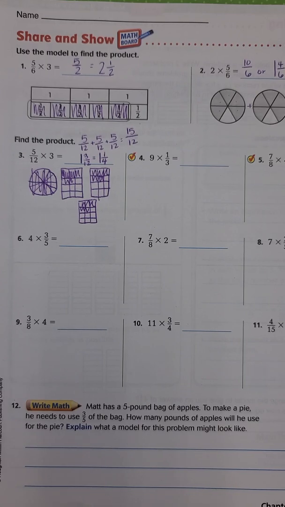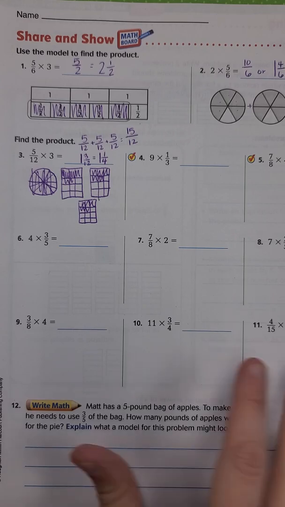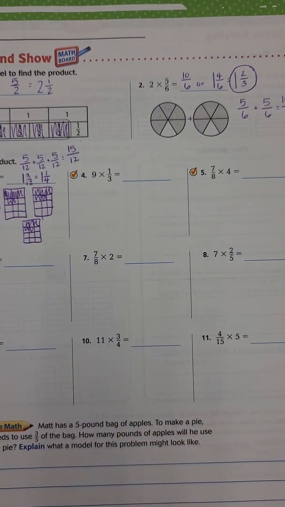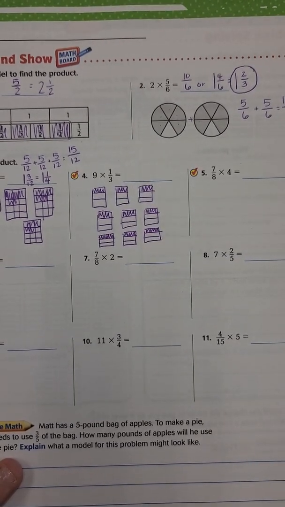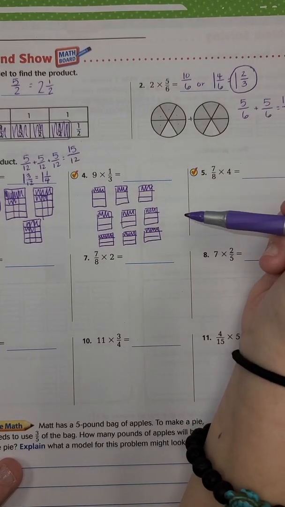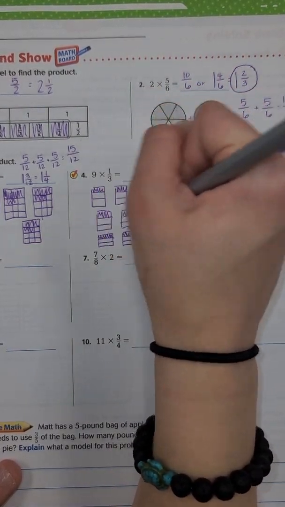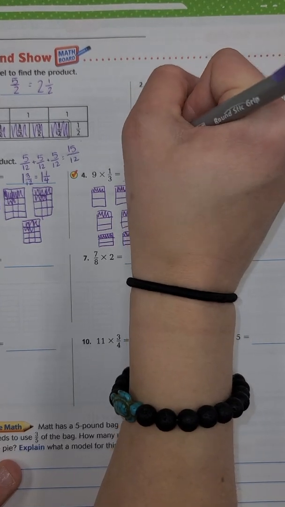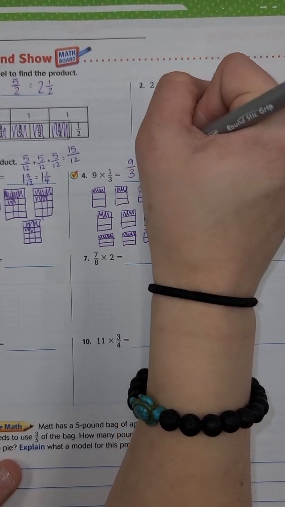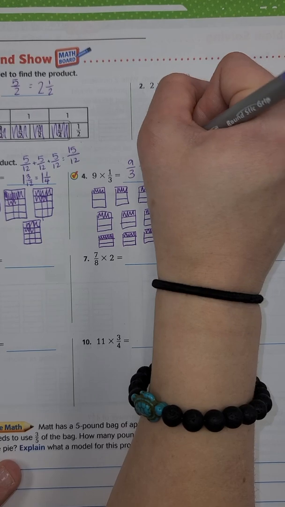Okay, so if you can add fractions, you can multiply fractions. All right, so I want you to do number 4 on your own. Try that one on your own. So pause the video and then check your answer. All right, so I've already drawn all of this, so I'm going to add 1/3 9 times, so that would be 9/3, and that would be equal to 3 wholes.